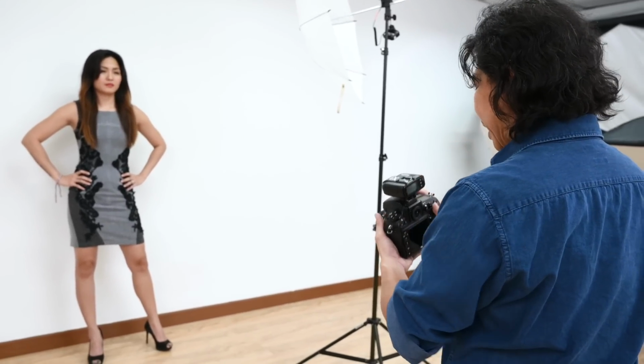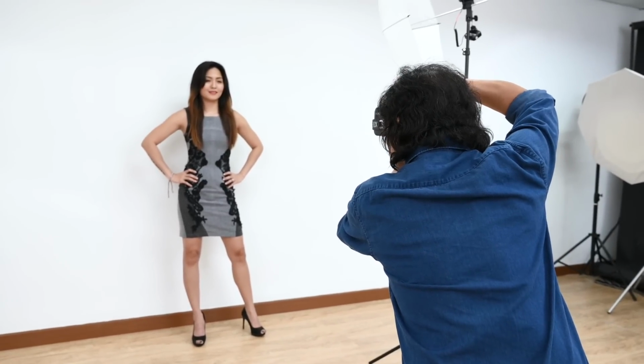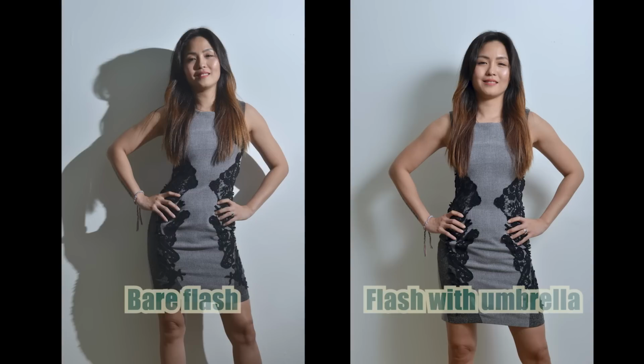I don't need to do anything with my camera setting. And that's a beautiful same pose, Vanessa. We want to be able to compare the shadow and boom. So if you look at the shadow that we have on the wall, the shadow is still there. But compare between the shadow that's produced by the umbrella compared to the bare flash. We have reduced the intensity so much.